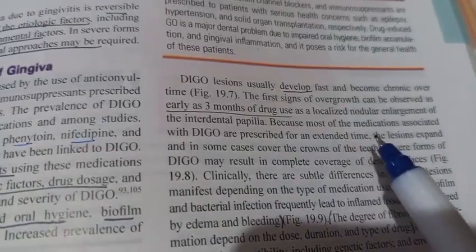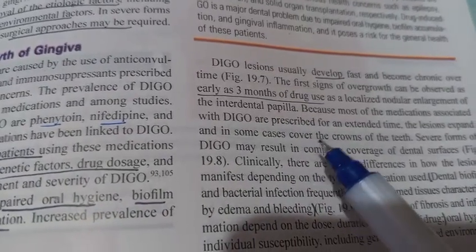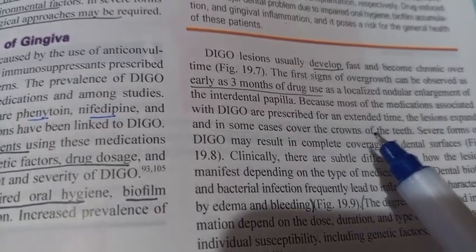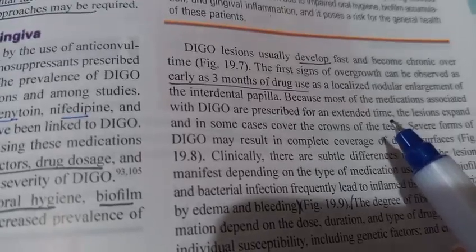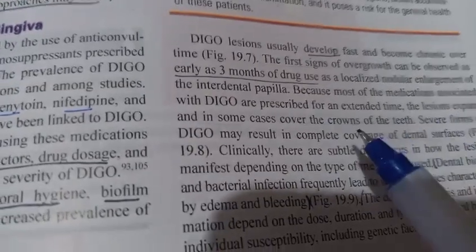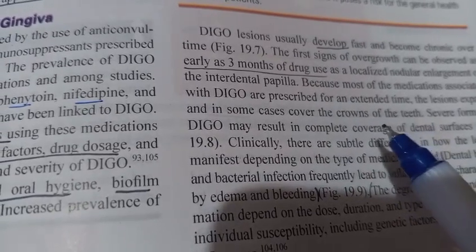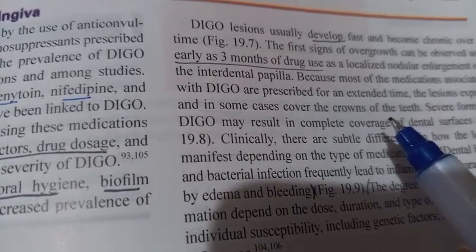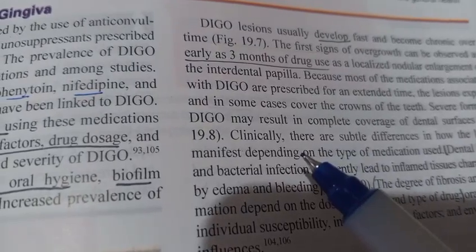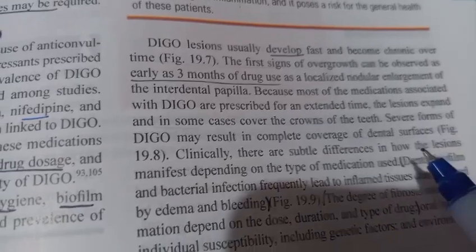Because most of the medications associated with drug-induced gingival overgrowth are prescribed for an extended time, for a very prolonged time, the lesion is exposed, and in some cases covers the crowns of the teeth. Also, if you do not stop these medications, it can lead to covering the whole teeth. Several forms of drug-induced gingival overgrowth may result in complete coverage of the dental surfaces.